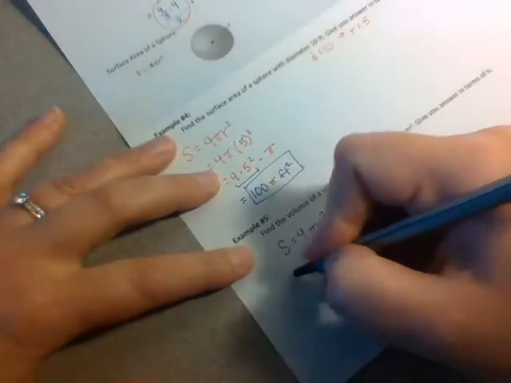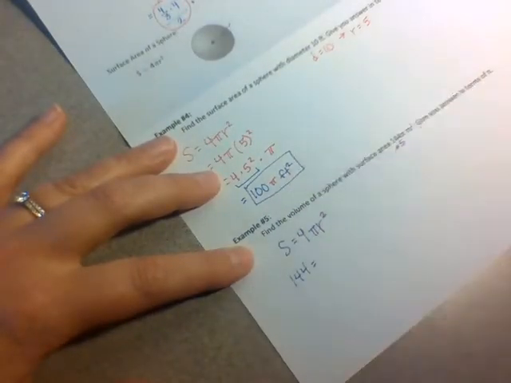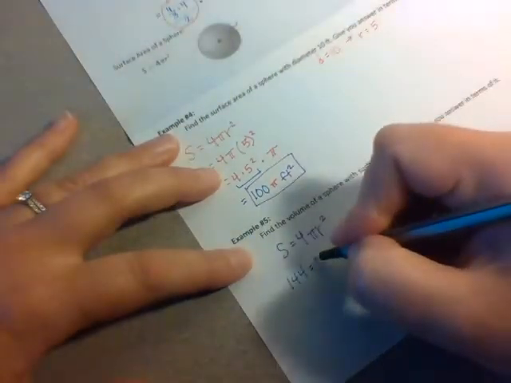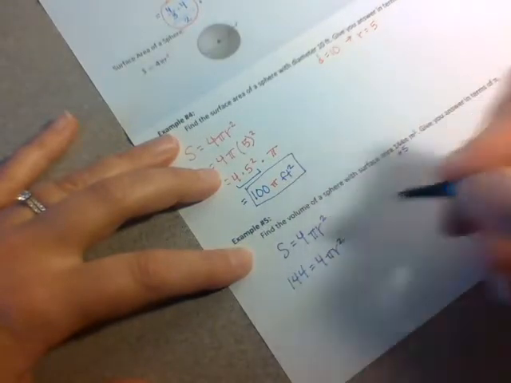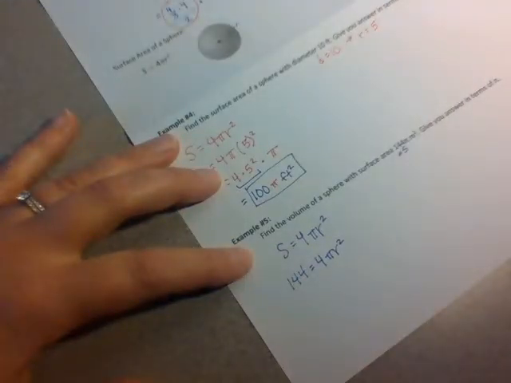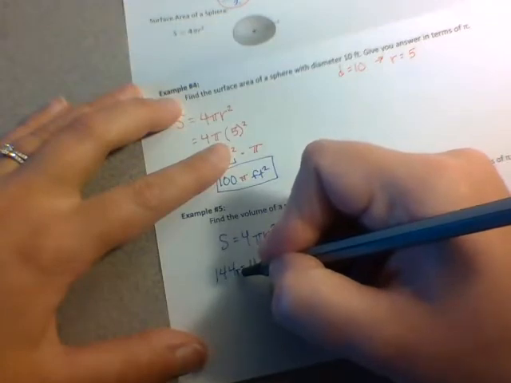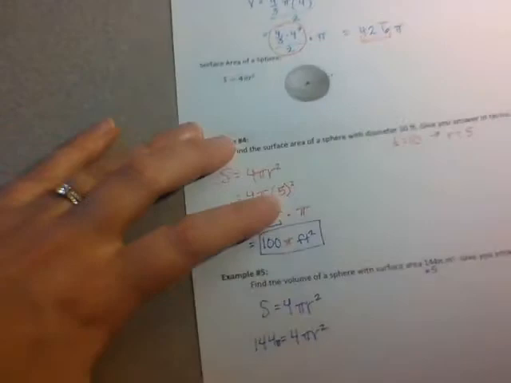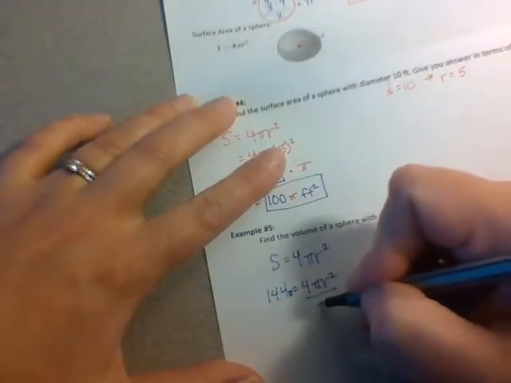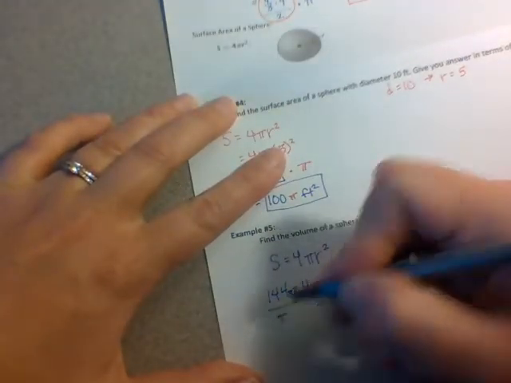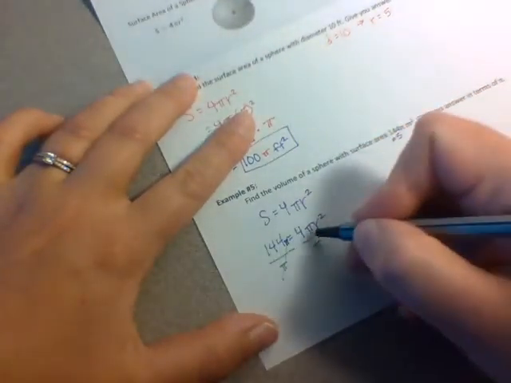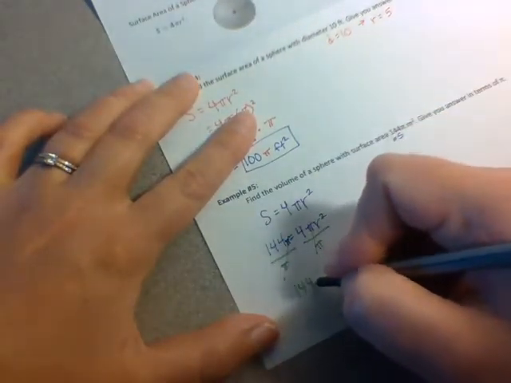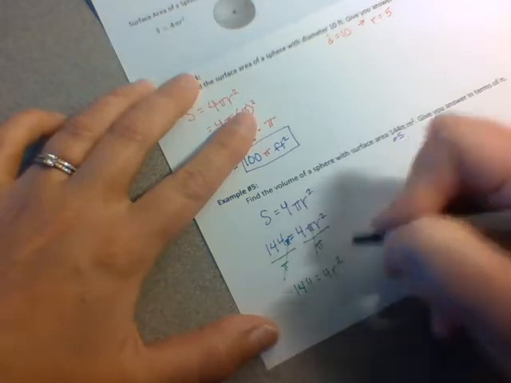So we'll take 144 pi and plug it into the S. And then as we did in the previous problem, we'll go ahead and divide out the pi first. Kind of leaves us with regular numbers. So pi's cancel, and we're left with 144 equals 4r squared.